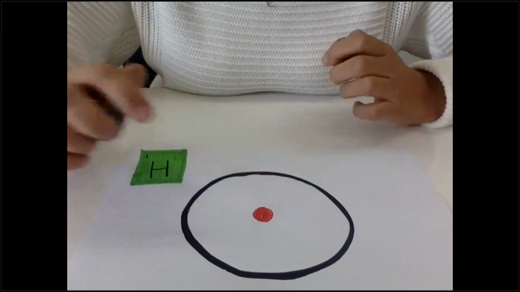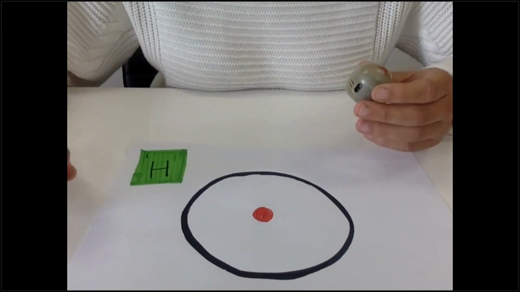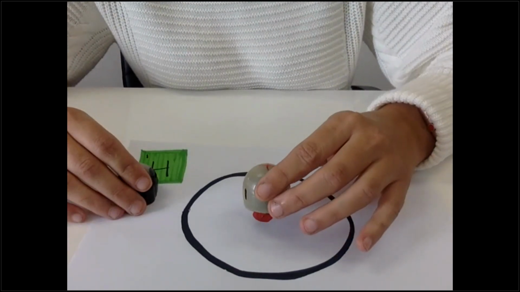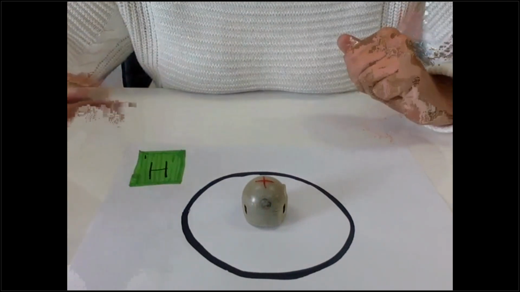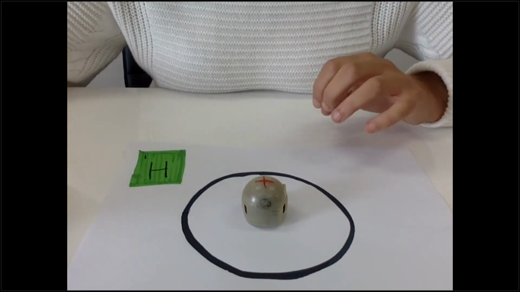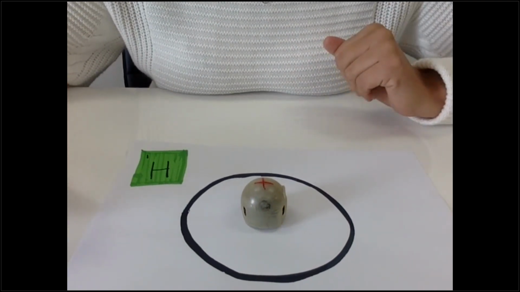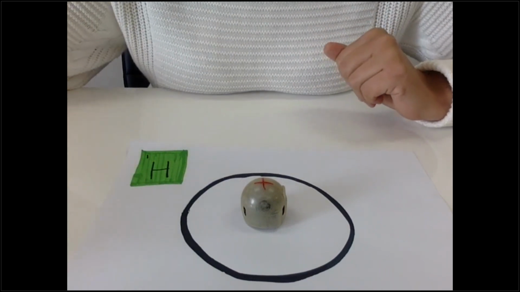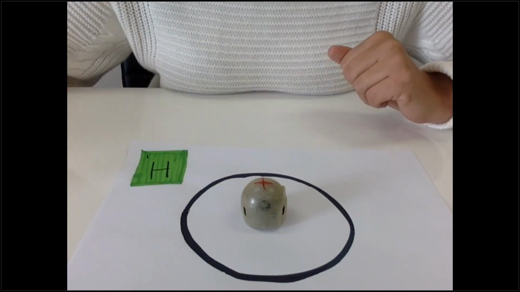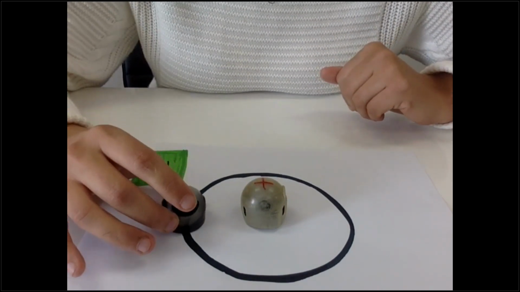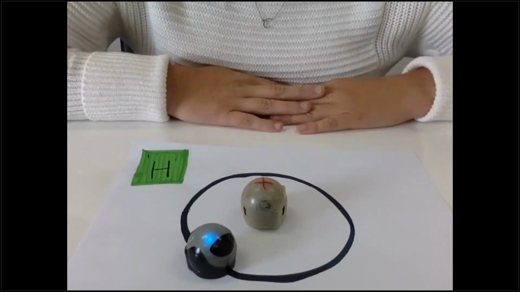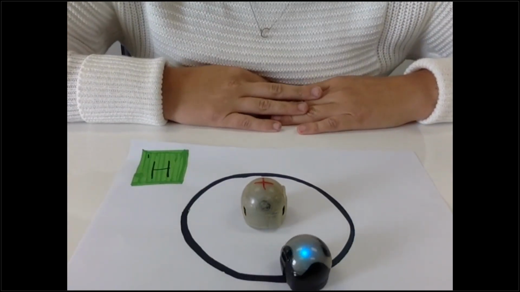If you don't have one to be the proton in the middle, that's fine. But basically the idea would be that you would explain that protons don't really move. So that would be the middle of their atom. And then since we have one electron in hydrogen, we would have one Ozobot going around and simulating the orbit.